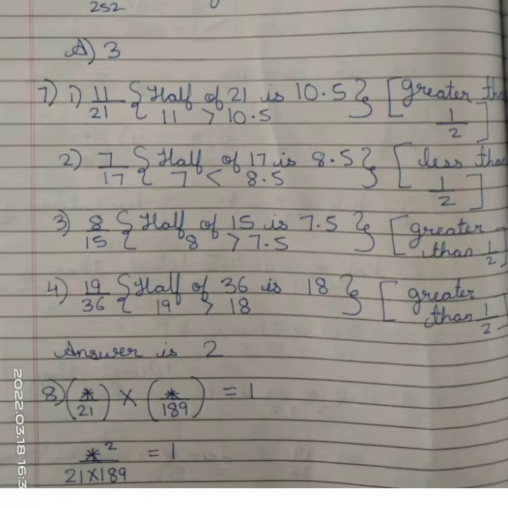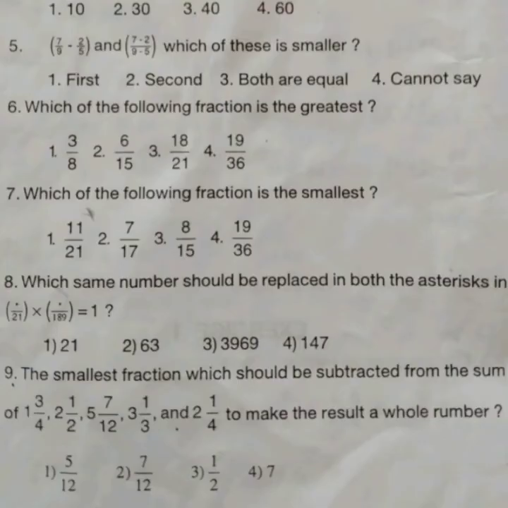Now, eighth question. Before eighth question, I want to tell you that whenever we have to use the half method, the thing you have to remember is you have to find first the half of the denominator. Whatever is the denominator, you have to find the half of the denominator and see if the numerator is greater or smaller than the half of the denominator. If the numerator is greater than the half of denominator, the whole fraction will be greater than half. But if the numerator is smaller than the half of denominator, the whole fraction is smaller than half.